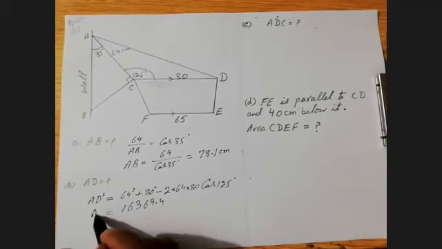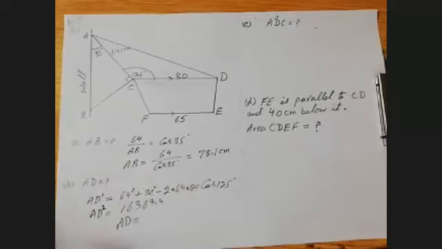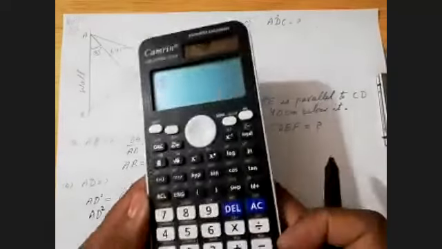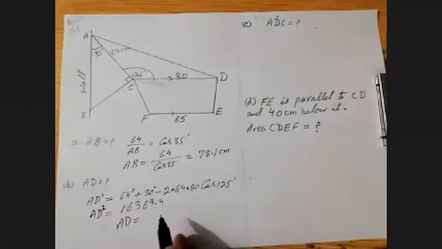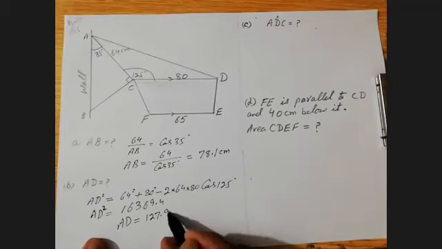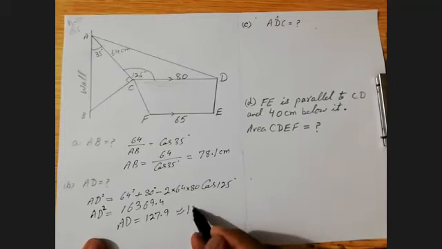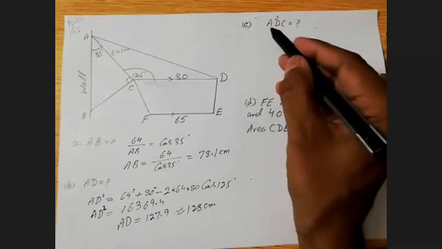To find AD, we take the square root, which gives 127.9, approximately 128 centimeters.